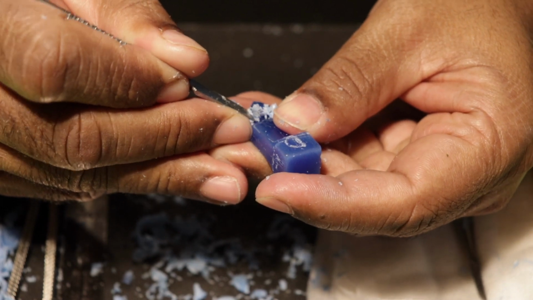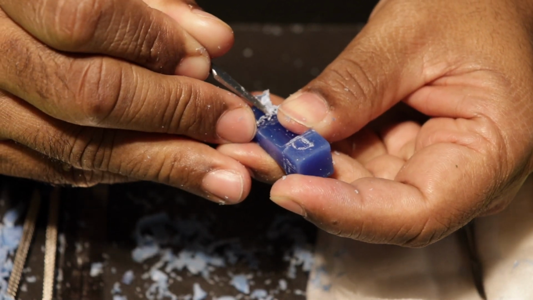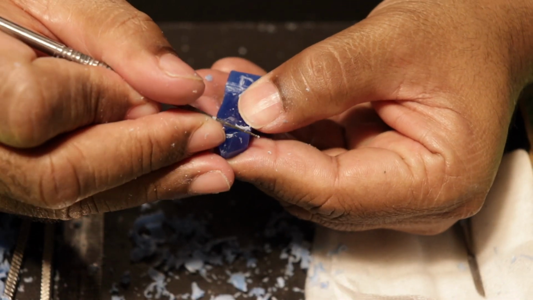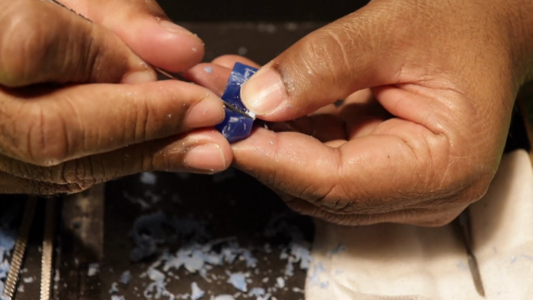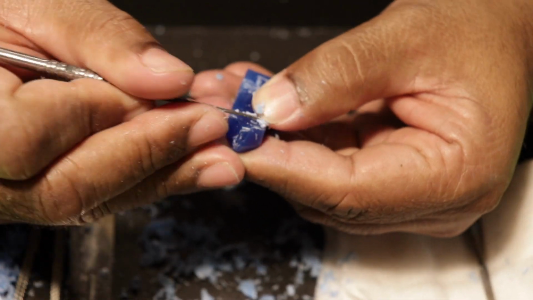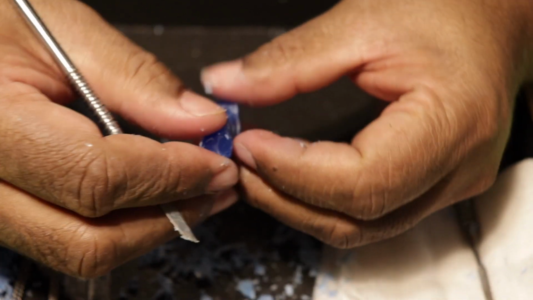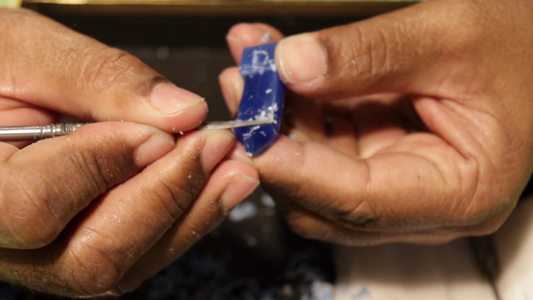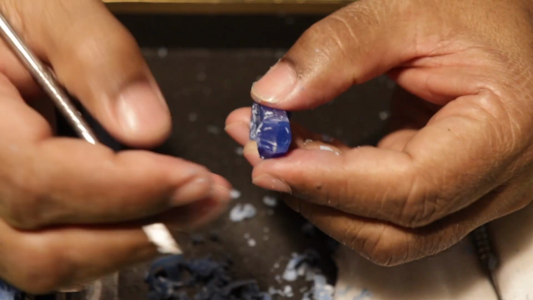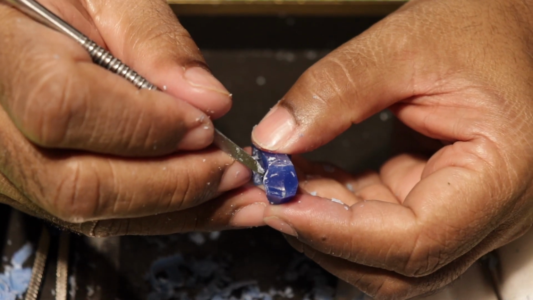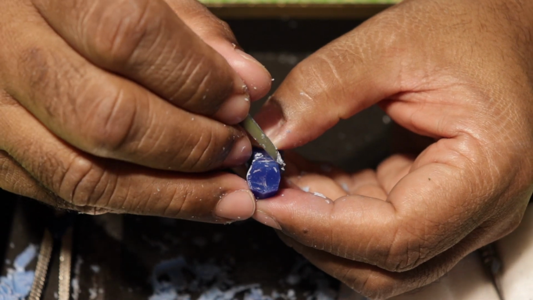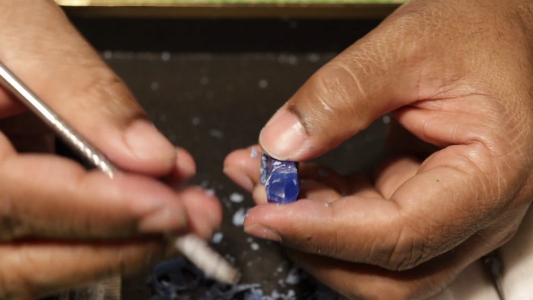I want a concavity here, so that I get a sort of a concavity towards the cervical. So here you have a sort of a concavity towards the cervical. So you can see the concavity has come here, there's a convexity here, and this is a convex outline here.